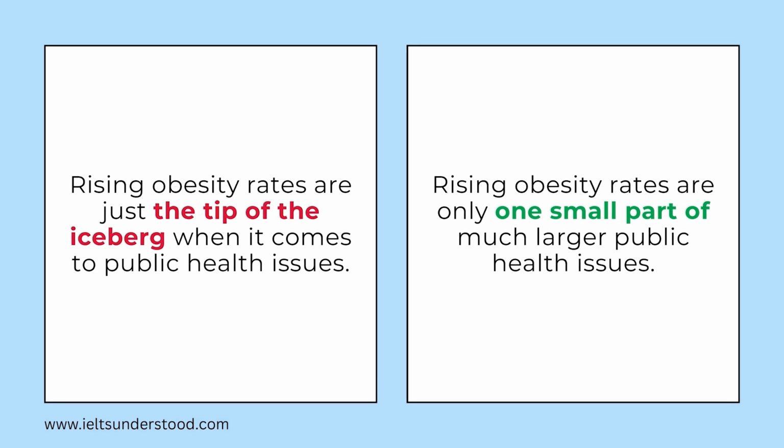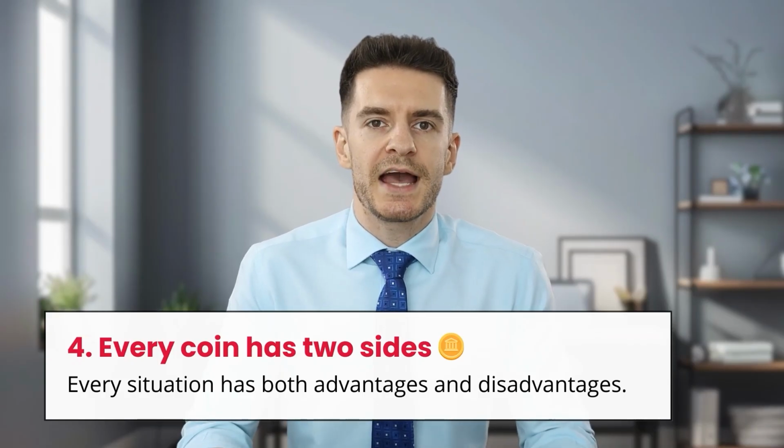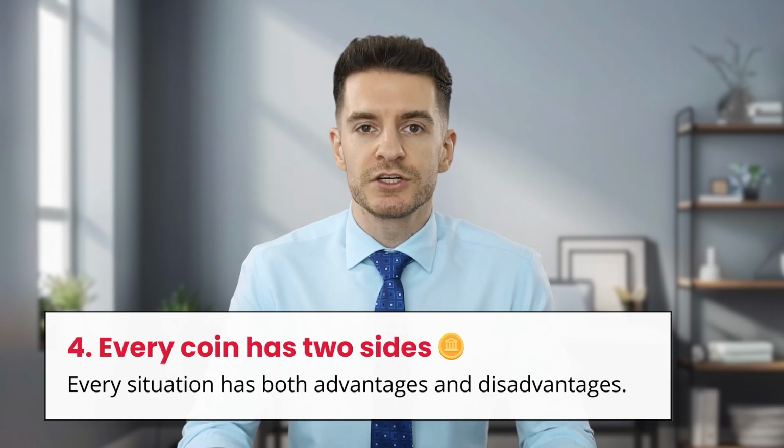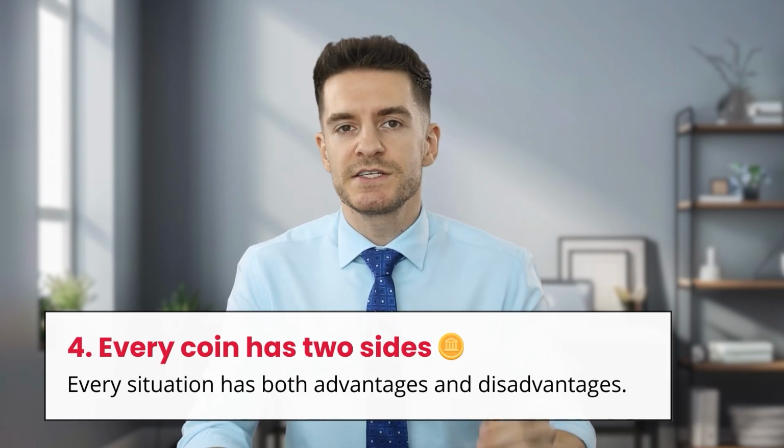So instead of that, you could say rising obesity rates are only one small part of much larger public health issues. The next one is every coin has 2 sides. This one simply means every situation has both advantages and disadvantages.